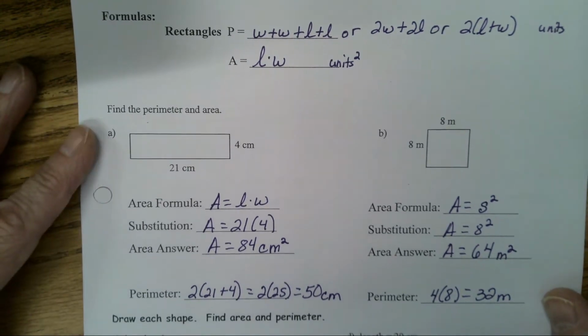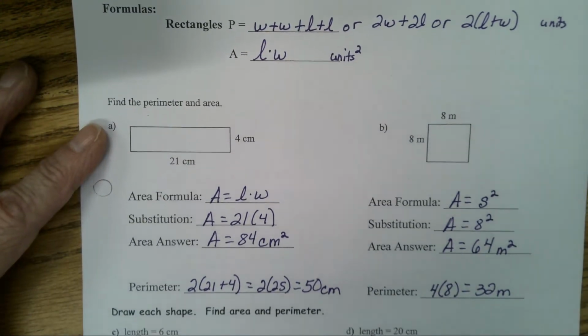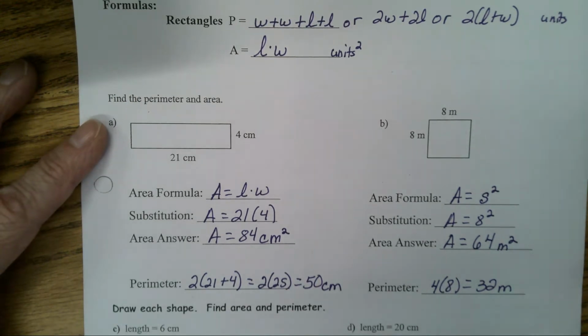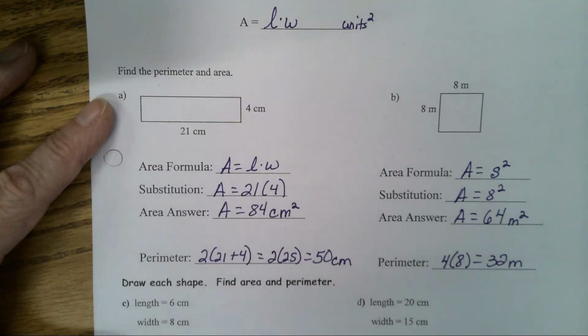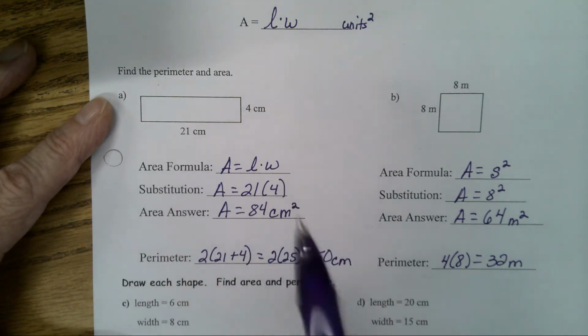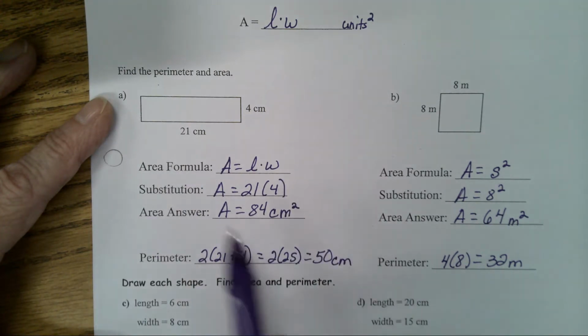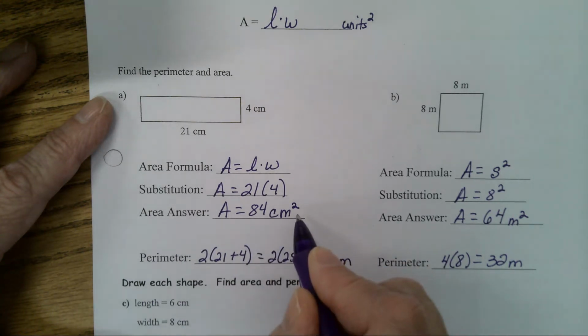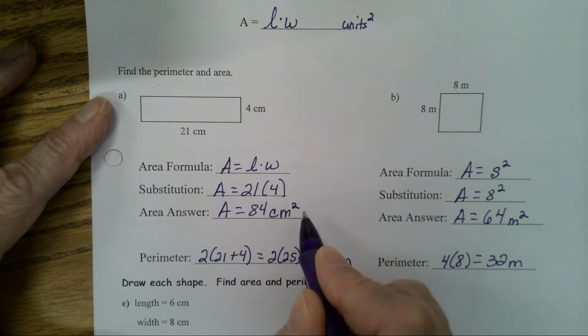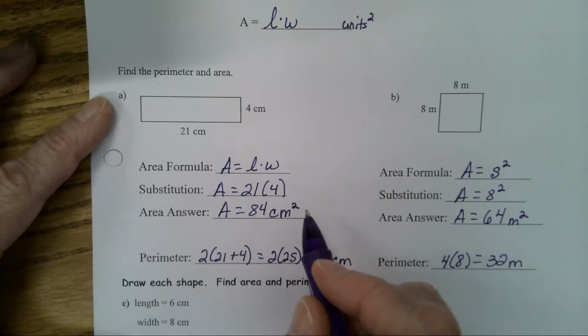In letter A, it says find the perimeter and area. Here we have a rectangle. The formula A equals length times width. Substitution means you replace the length with the number 21 and the width with the 4. The answer is 84 centimeters squared. Make sure you have a 2. The 2 indicates that you are measuring squares. All right, area is all about measuring the number of squares in a shape.